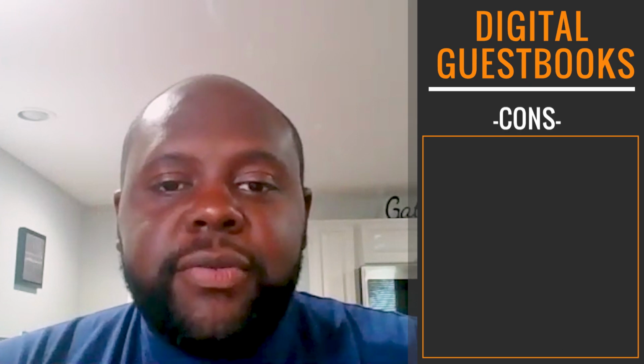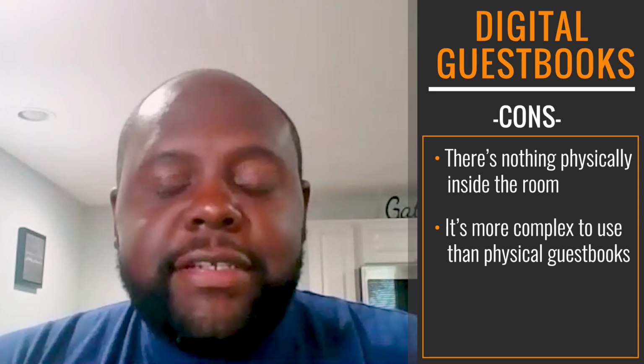Couple of cons about a digital guest book. One, there is nothing physically inside of the room. The best you might be able to do is maybe a QR code that somebody could scan to open up your guest book via an app or just the browser on their device. But it requires their device. Your international guest might not have internet access until you give them a Wi-Fi code. So unless you give them the Wi-Fi code by another means, they might not be able to open this digital guest book. So there's some complexities when it comes to not having a physical guest book.